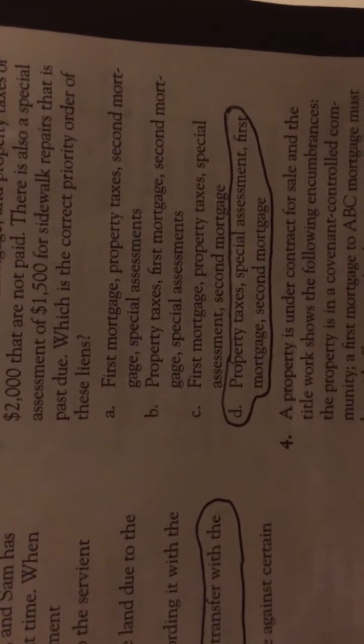Number 3. A property has a $200,000 first mortgage, a $10,000 second mortgage, and property taxes of $2,000 that are not paid. There is also a special assessment of $1,500 for sidewalk repairs that is past due. Which is the correct priority order of these liens?